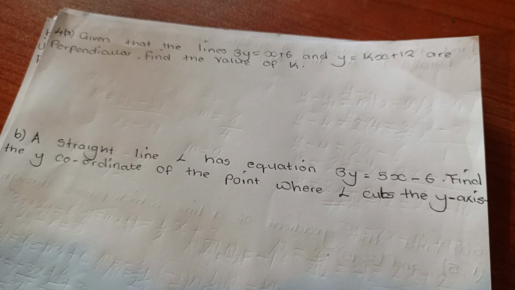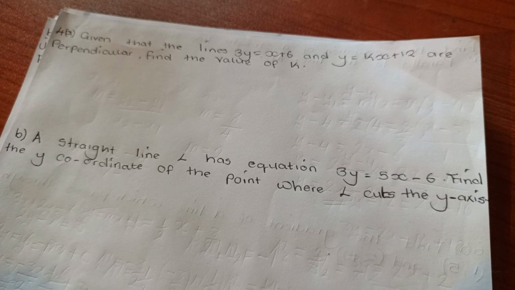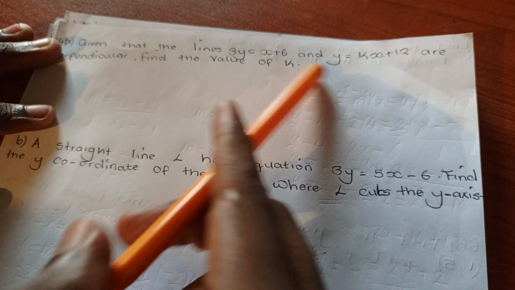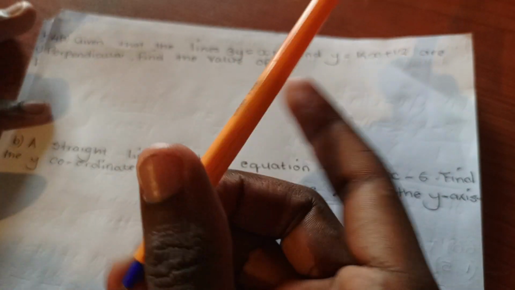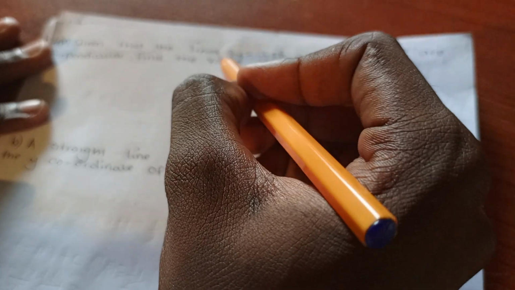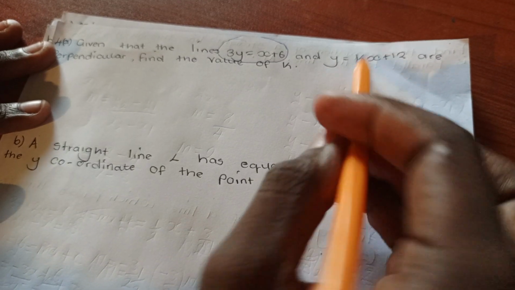So question 4a. Given that the lines 3y is equal to x plus 6 and y is equal to kx plus 12 are perpendicular, find the value of k. So guys, these lines are perpendicular, so meaning they are making a 90 degree there. So you can use this equation here to come up with the value of k there.